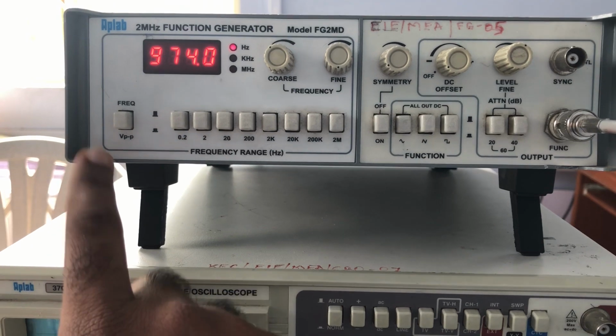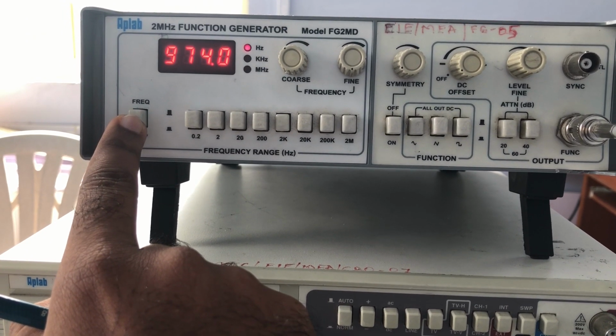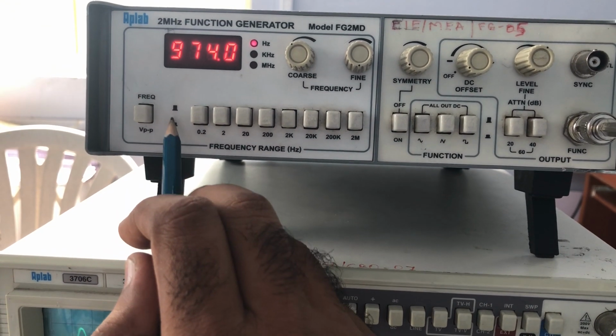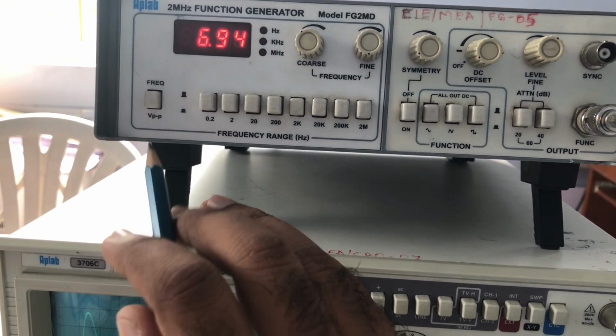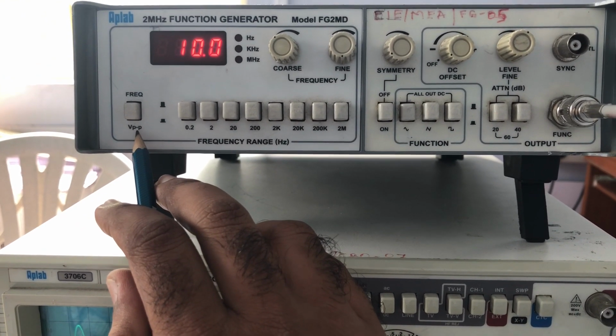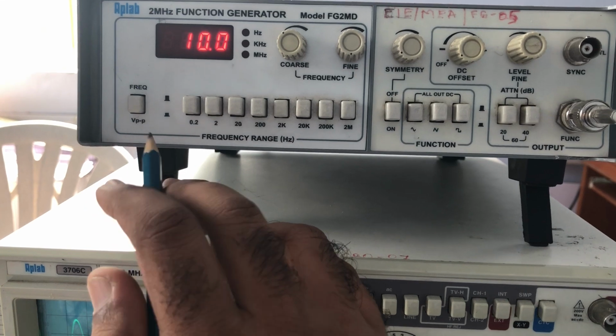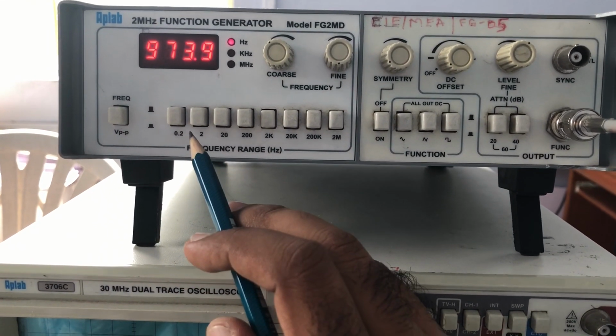There is one button, and it has two conditions. One represents frequency. If it is pressed in the other condition, it represents Vp-p, that is peak to peak voltage. So first we will analyze the frequency.